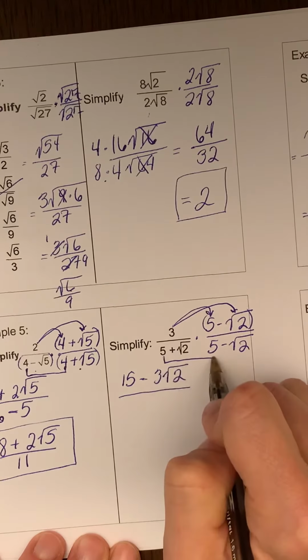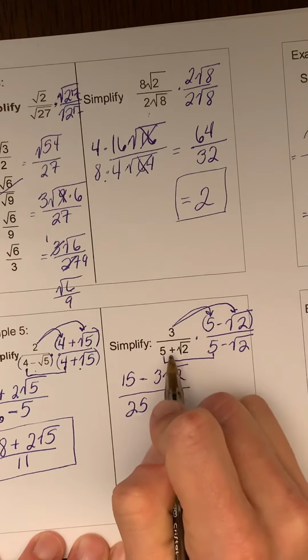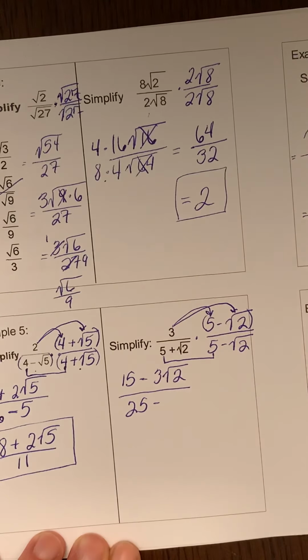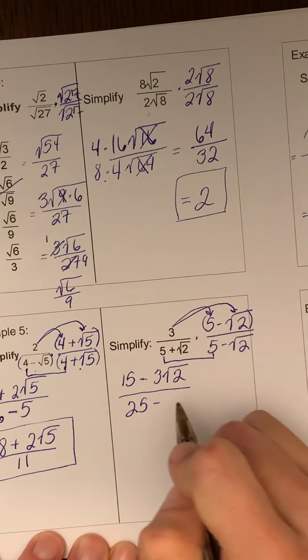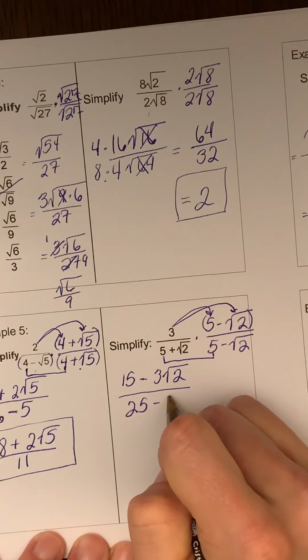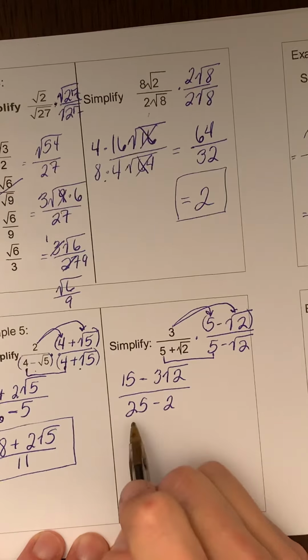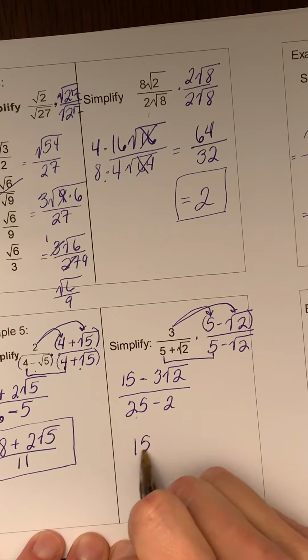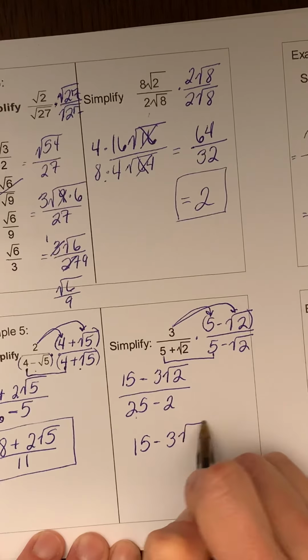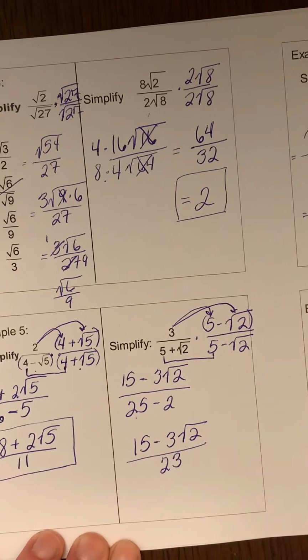So multiply here. 5 times 5 is 25. Positive times a negative is a negative. Square root of 2 times the square root of 2 is the square root of 4. The square root of 4 is 2. They cancel, guys. So do your subtraction. 25 minus 2. Numerator stays intact for now. And 25 minus 2 gives us 23.